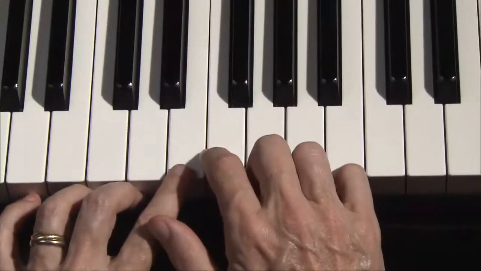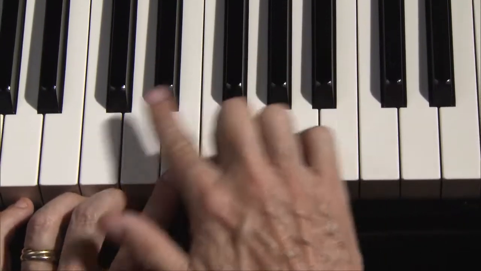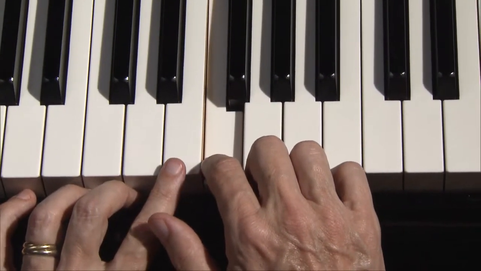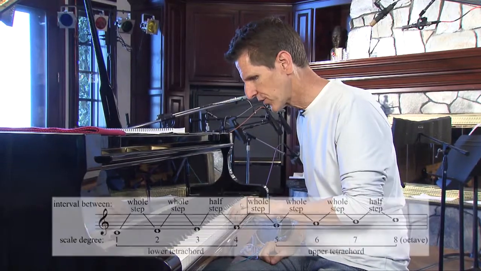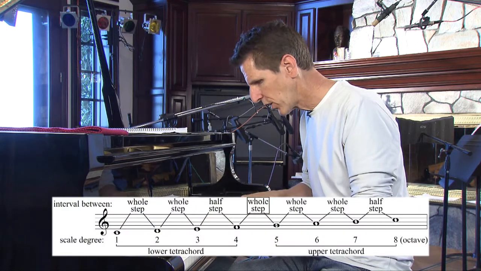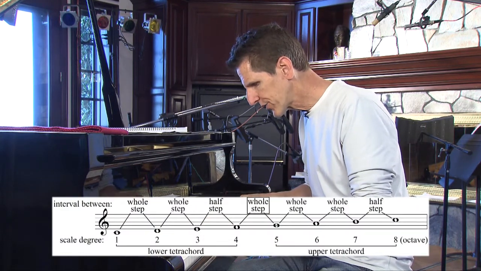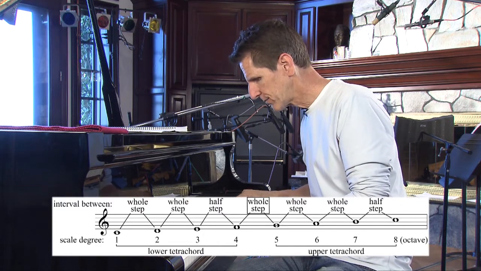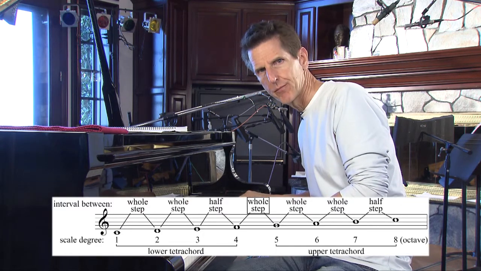Now look here, between E and F, there is no black key in the middle, right? So this is a half step. Look at what the pattern is for the major scale. You start on 1, whole step, whole step, half step, whole step, whole step, whole step, half step. That's the pattern of every major scale.